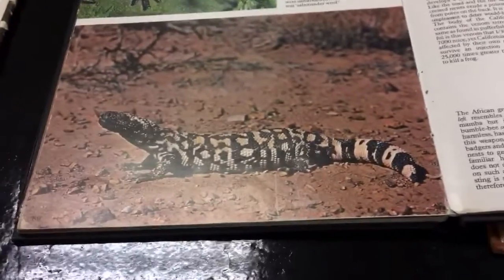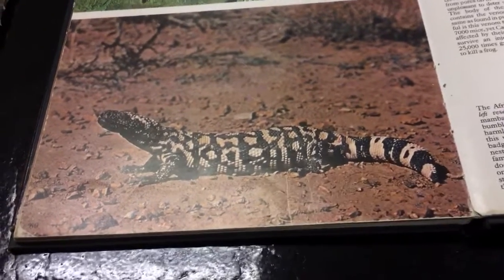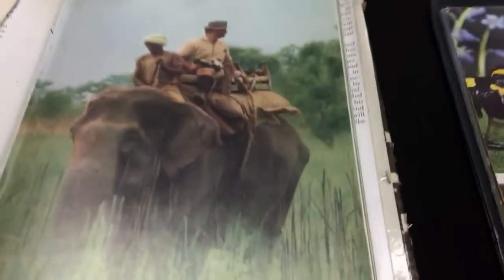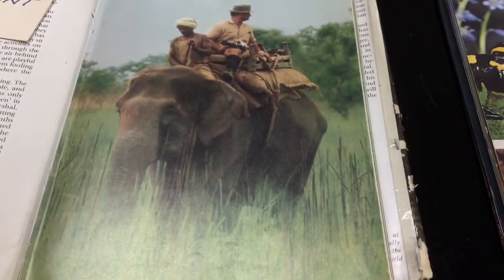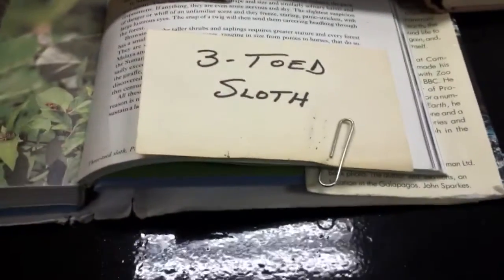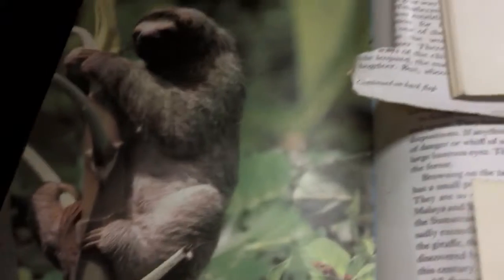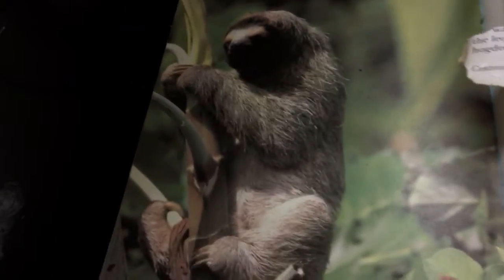Now keep in mind, you can always freeze frame these things, because I know I'm going by fairly fast, but you can freeze frame to take a look at something. An Indian elephant. The Indian part turns out to be important, and you need to know a little bit of geography. A 3-toed sloth, or sloth. And there's the sloth. Photographs are fun because you're stuck with one angle and one angle only.